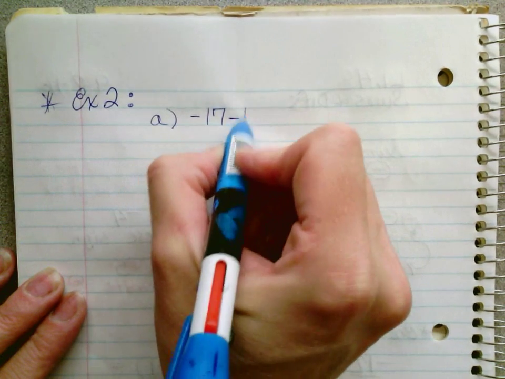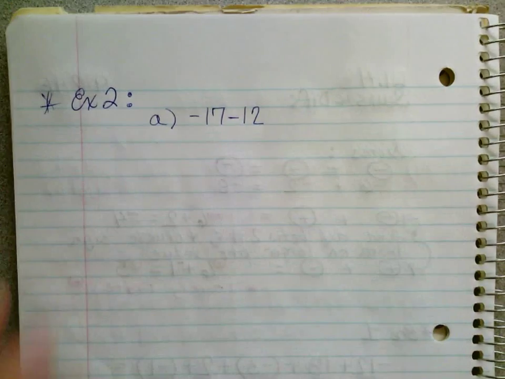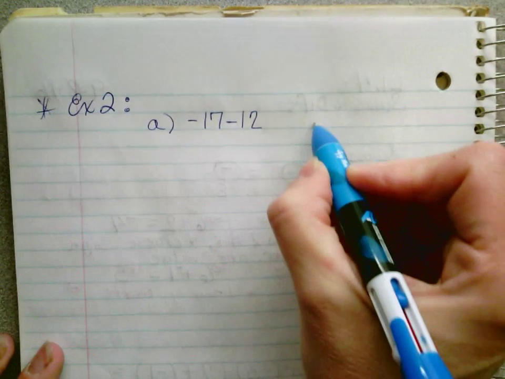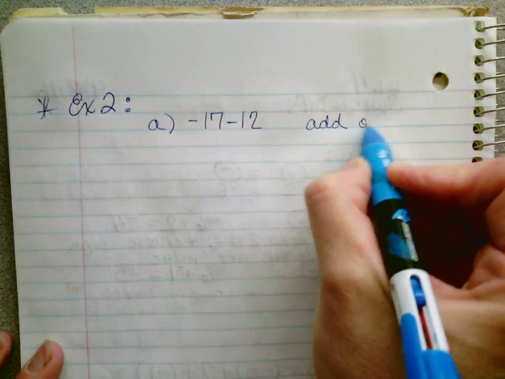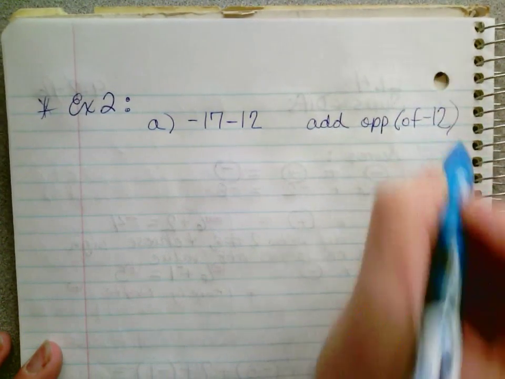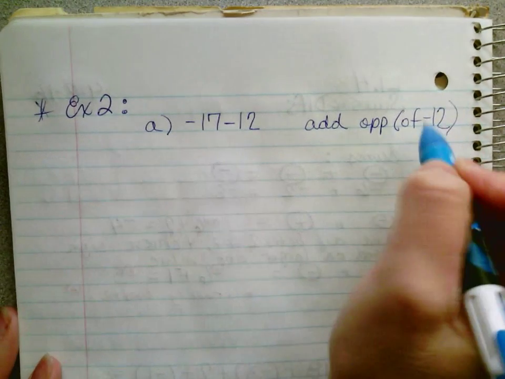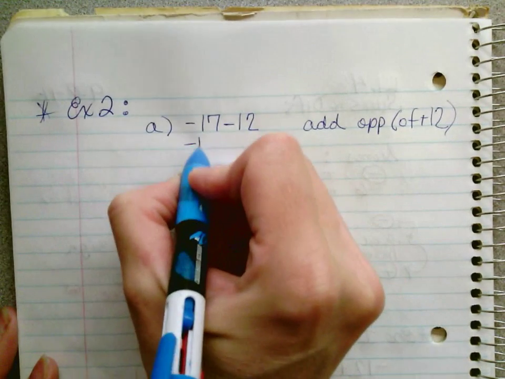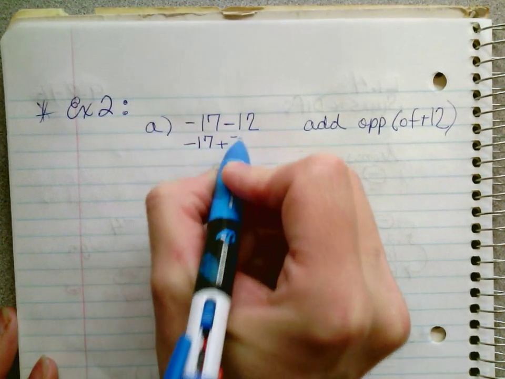Again, easy peasy. For those of you snoozing, we're laying the groundwork for some more difficult things to come. Remember, add the opposite, and specifically of negative 12 here, or of 12. It's positive. Subtracting means add the opposite. So it looks like this, 17 plus a negative 12.